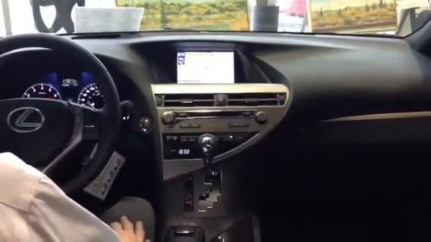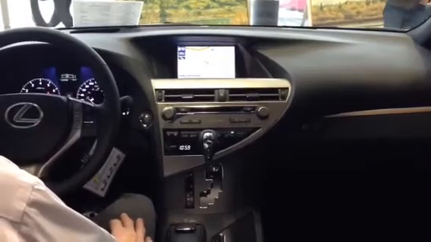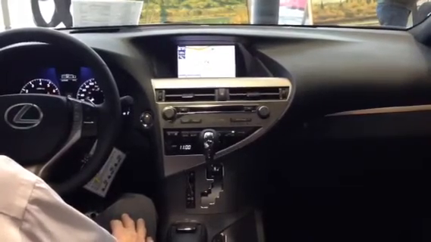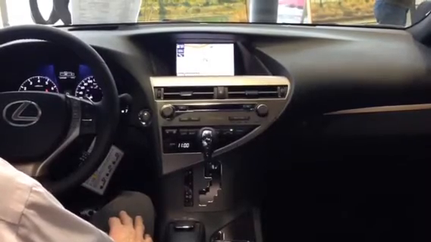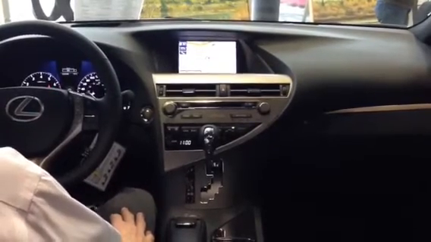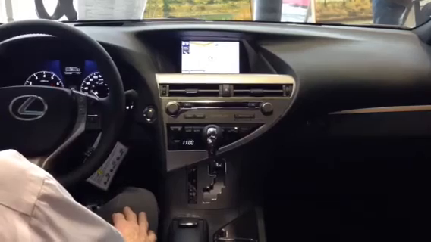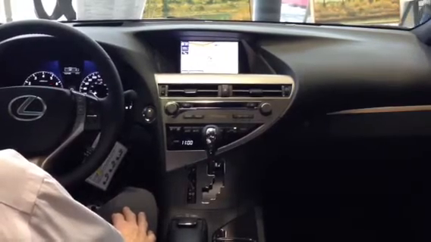Okay, the first step, of course, is to have the vehicle running. To input a destination into the nav system, the vehicle has to be stationary and in park. You cannot be in drive or moving at all to input the destination.